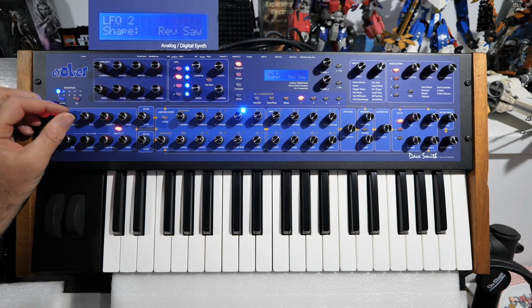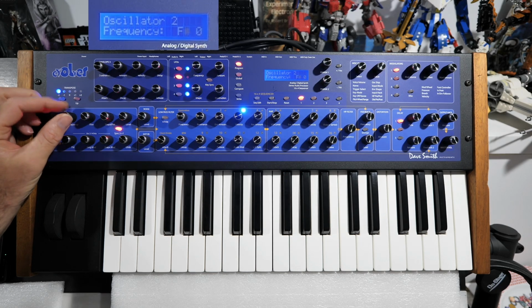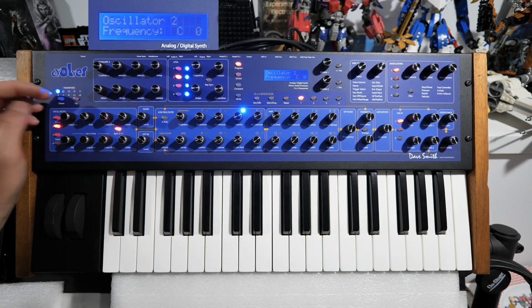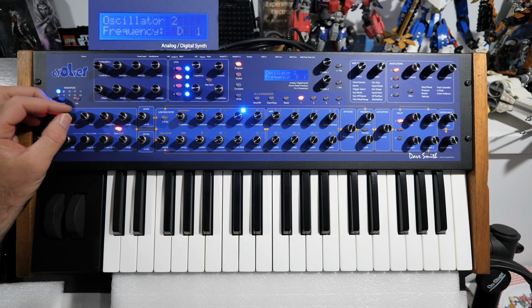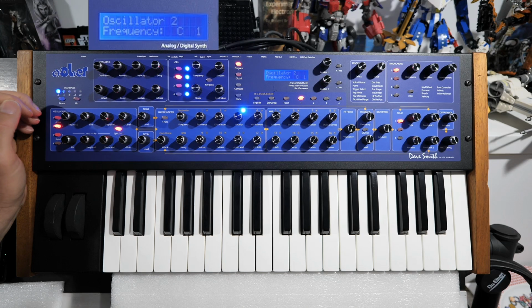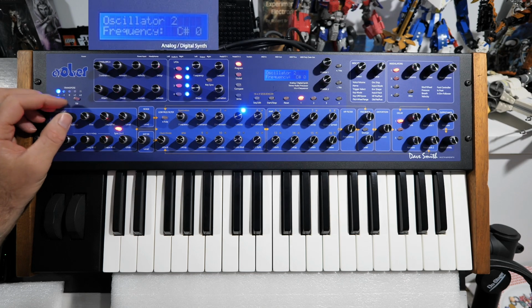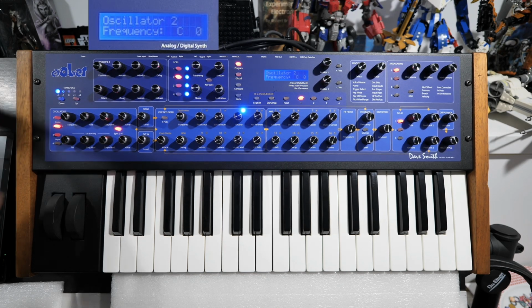So in Oscillator 2, I can just go up a whole octave. Where was I? Yeah, CO, so that we could. No, we'll just go back there. Leave it down there.